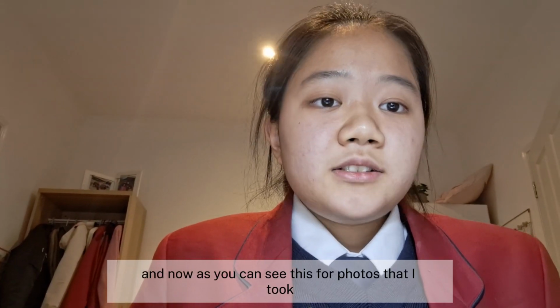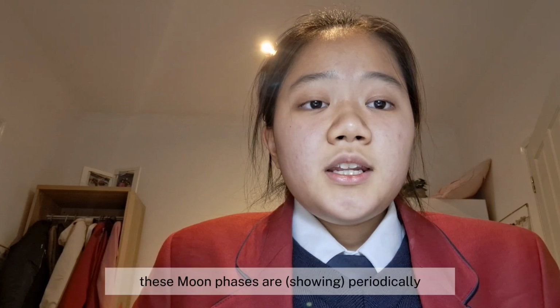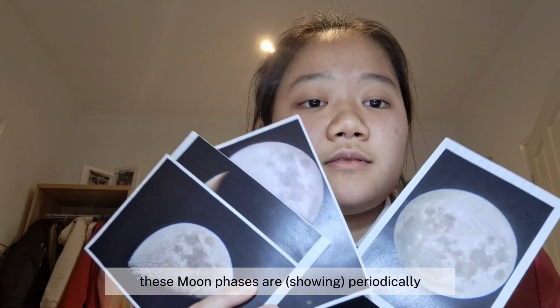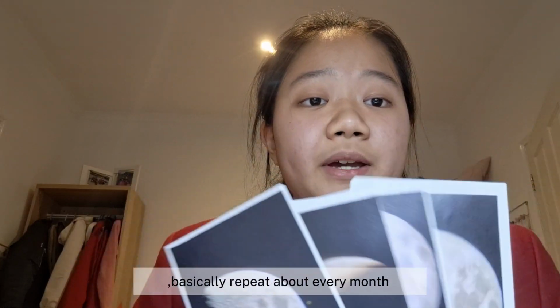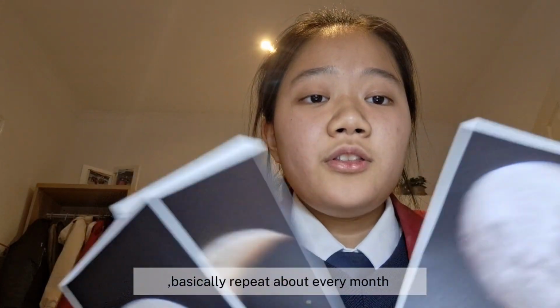And now, as you can see, these 4 photos that I took show moon phases that periodically repeat about every month.